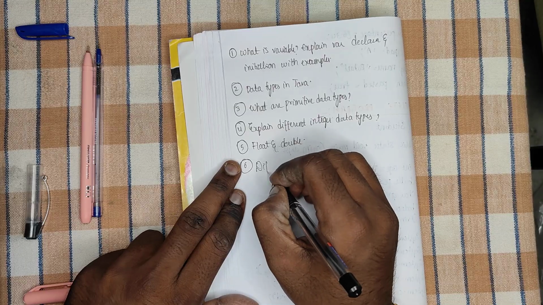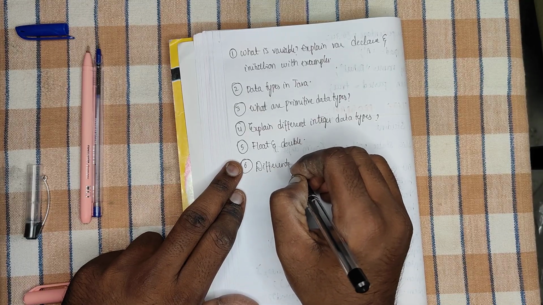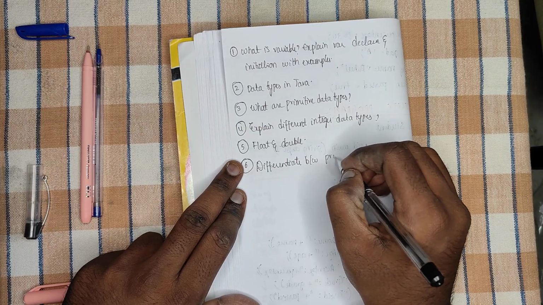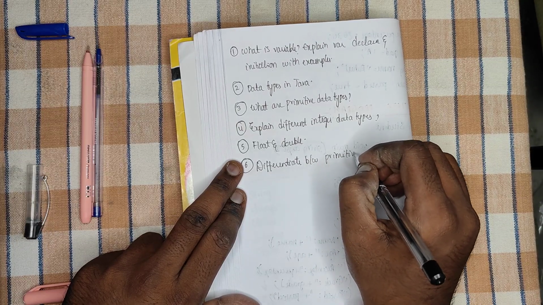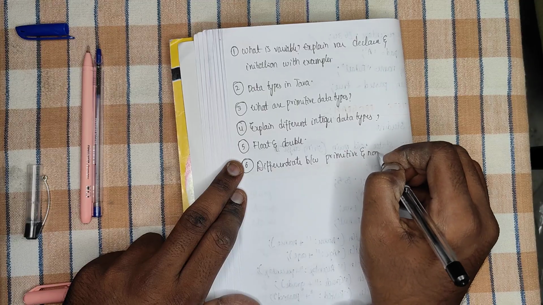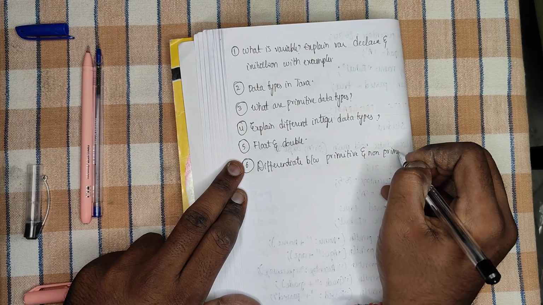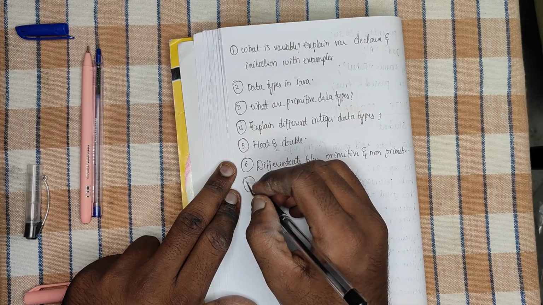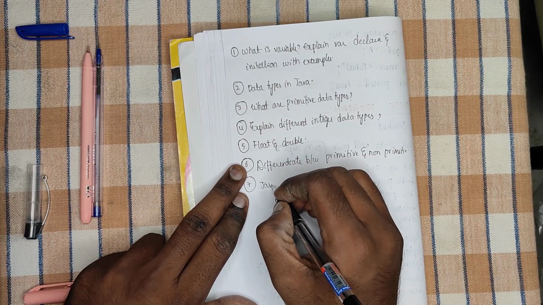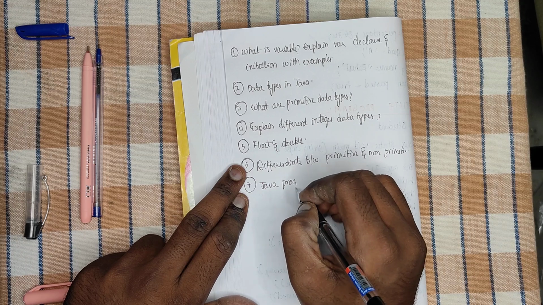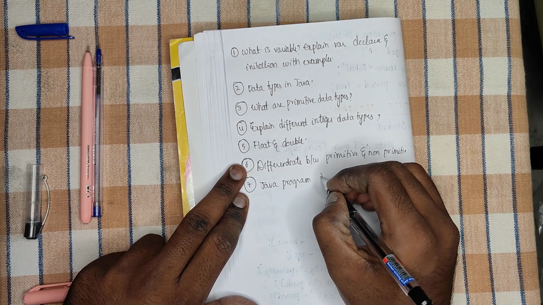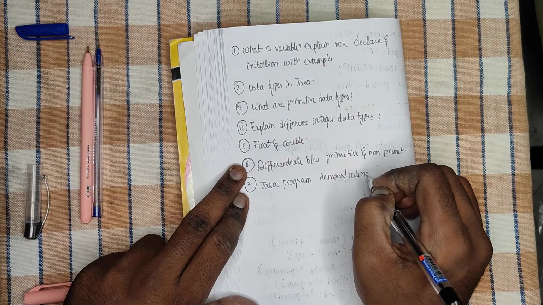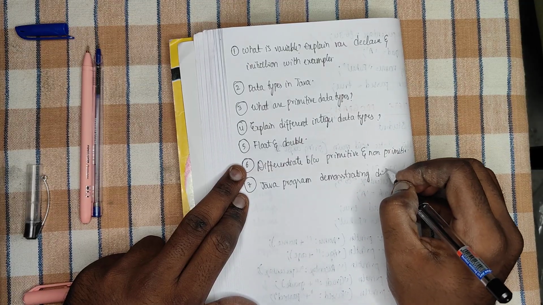Differentiate between primitive and non-primitive data types. Write a Java program demonstrating different data types.